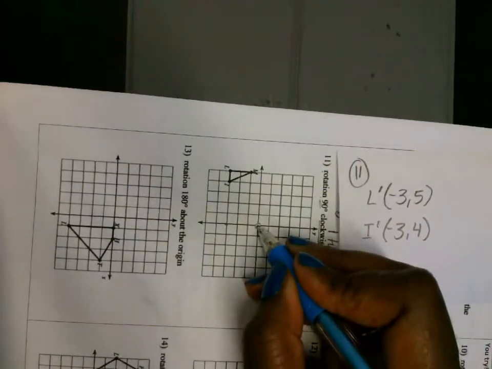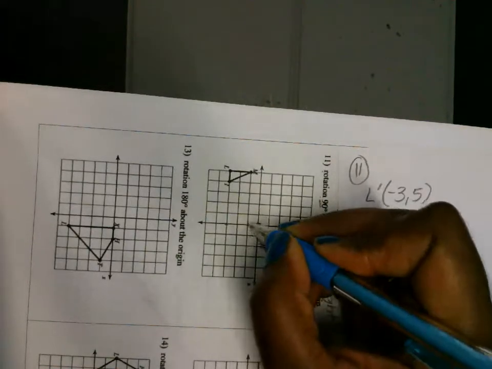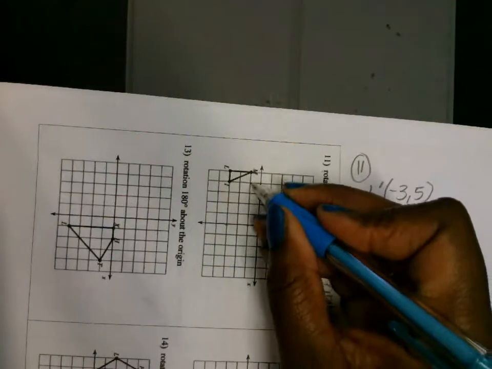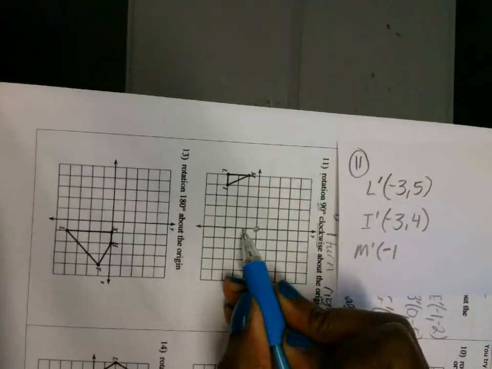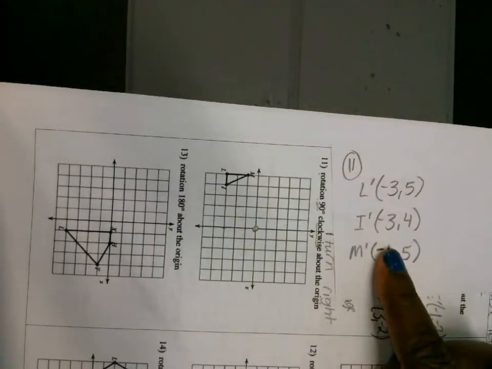Okay. Now let's do M. Start at the origin. You're going to the left again. Go to the left one time and then up. 1, 2, 3, 4, 5. So for M prime, -1, you went over to the left one time and you went up 5. So that's +5. Okay, so these are your new ordered pairs.